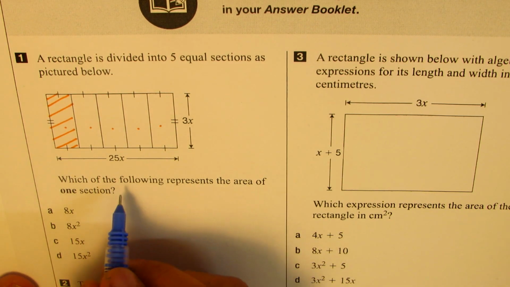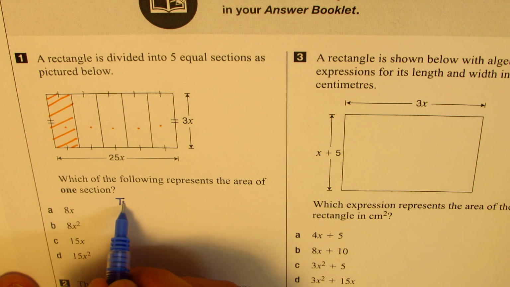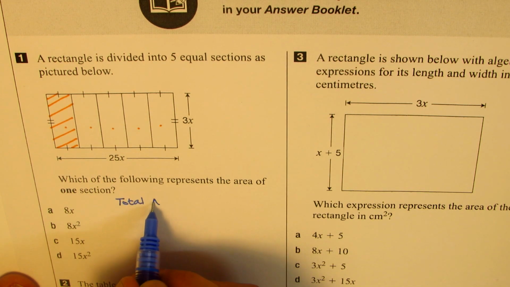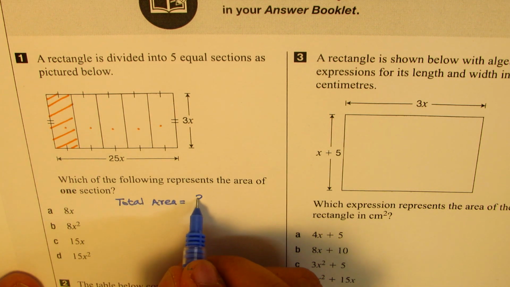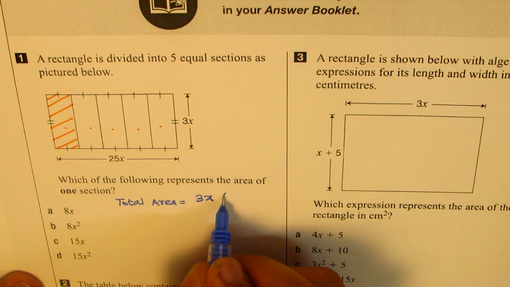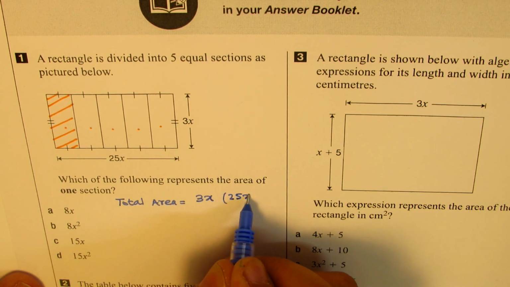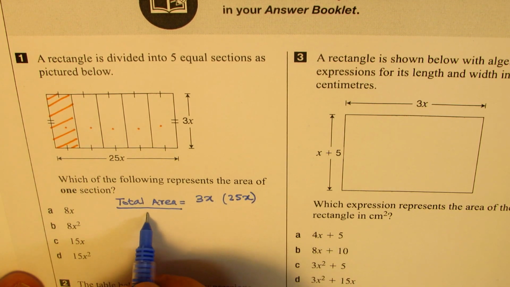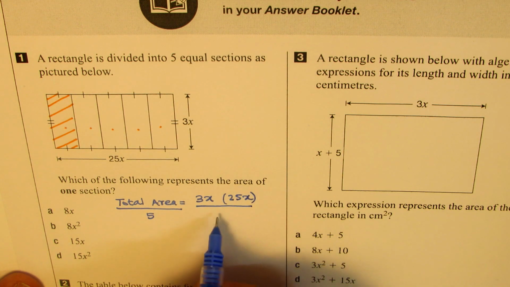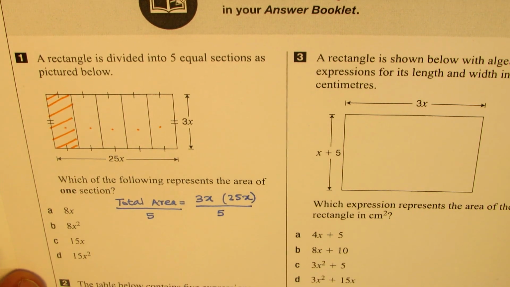So one section's area will be the total area, which is 3x times 25x, right? 3x times, let me write in brackets, 25x. And we have to divide this by 5 since we have 5 sections. Does it make sense to you? Correct?